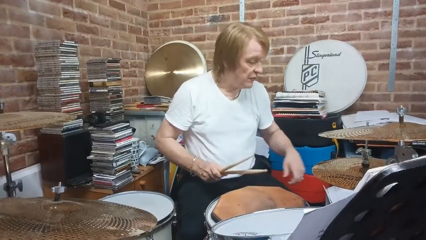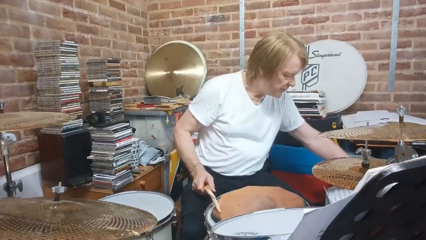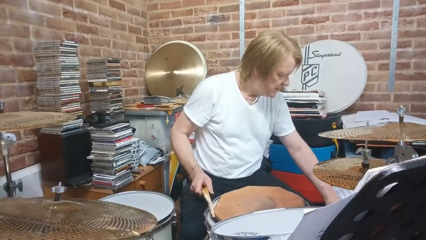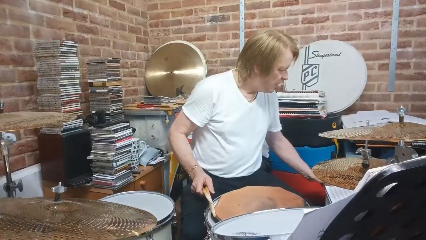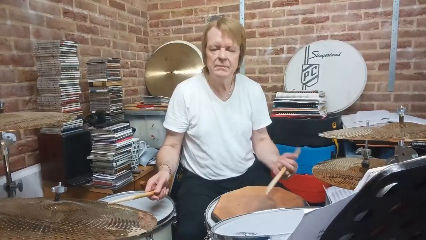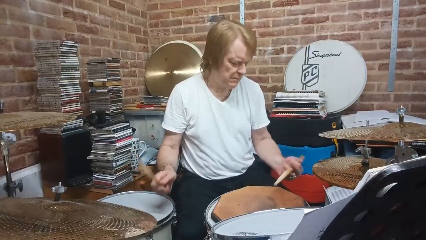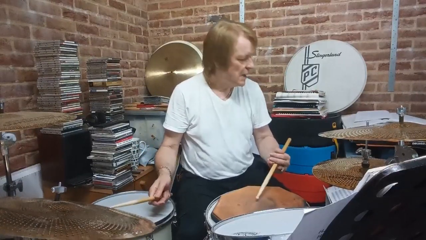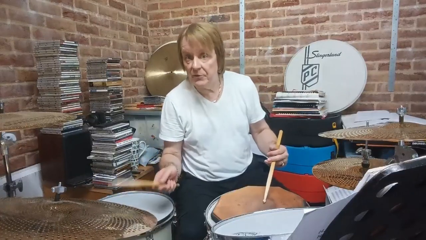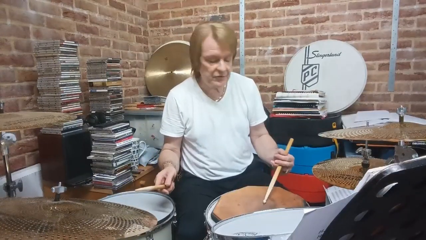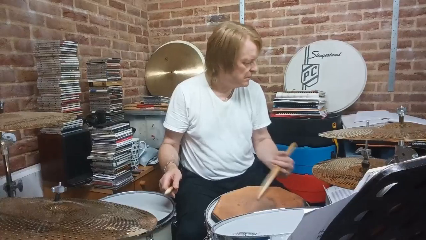Now let's vary that and go to page 34 of Ted Reed, and what we're going to do is play all the eighth notes in the left hand as we just were, but we'll play the syncopation pattern on the right cymbal like this. 1, 2, 3. Next, let's do the next one. Let's double the syncopation part with the bass drum. 1, 2, 1, 2, 3.